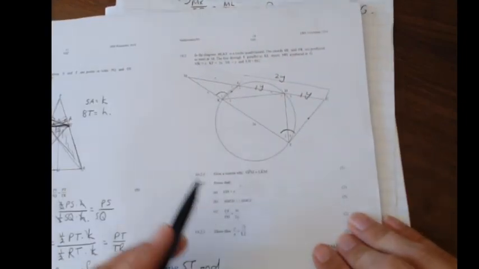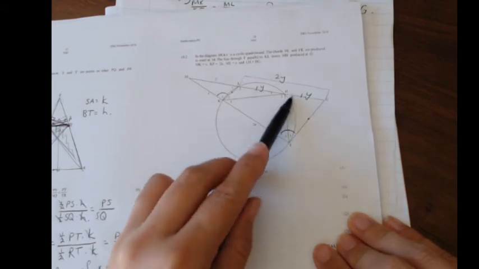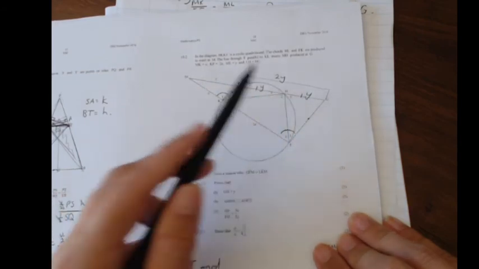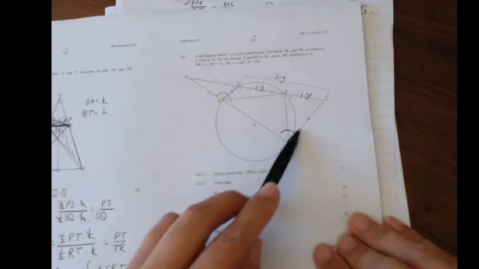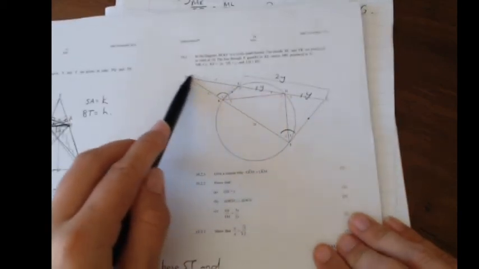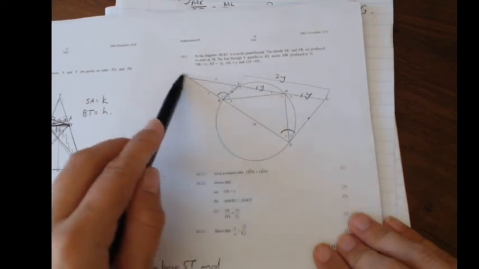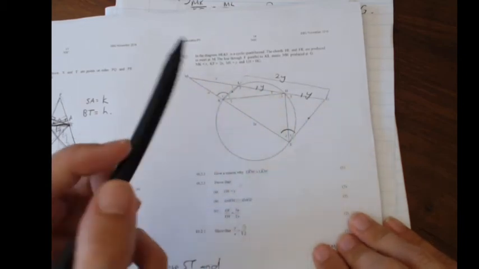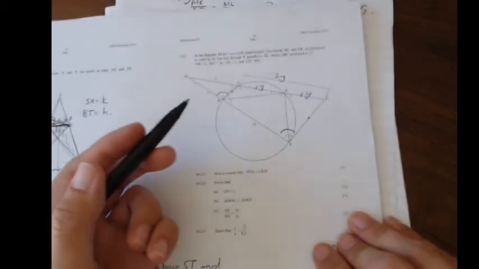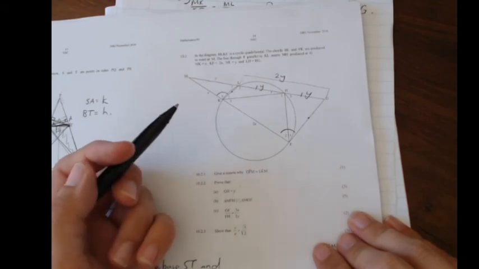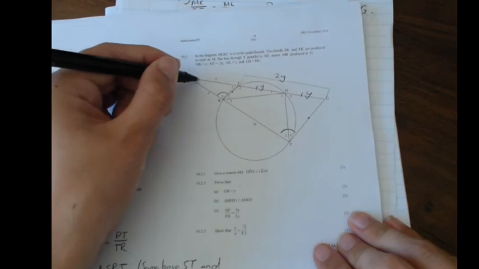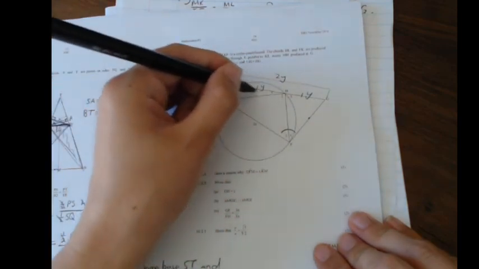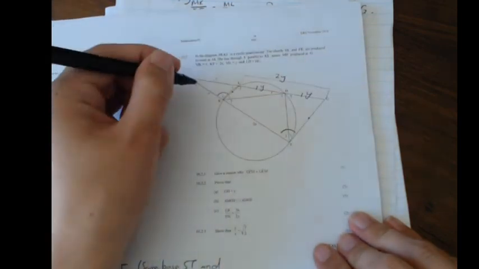Triangle MFH, it's this triangle there, is similar to MGF. So this triangle here is similar to the big triangle there. Now to do similarity, I'm immediately searching for equal angles, and in MFH I immediately notice the angle M in MFH and MGF is the same angle.